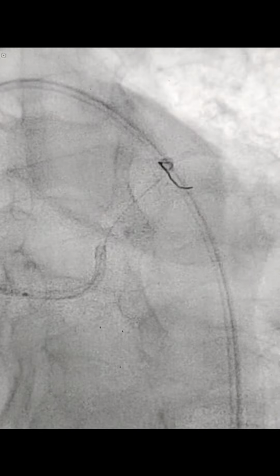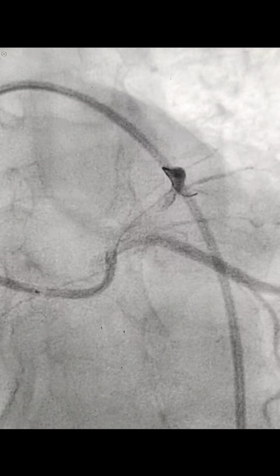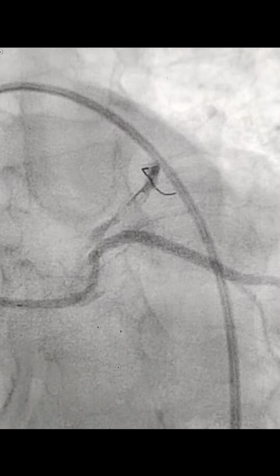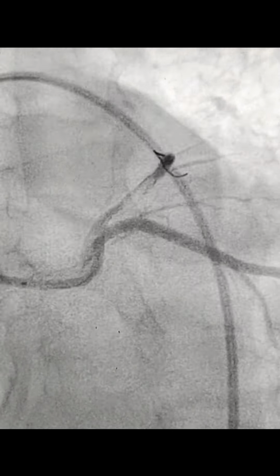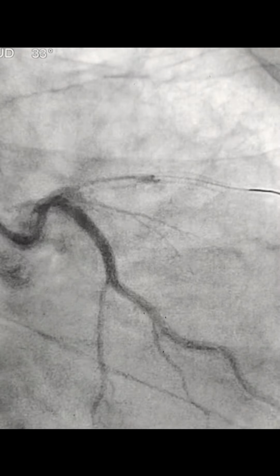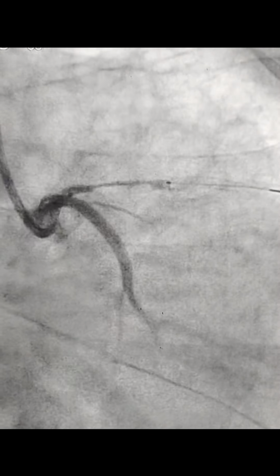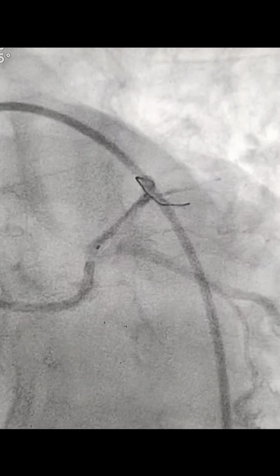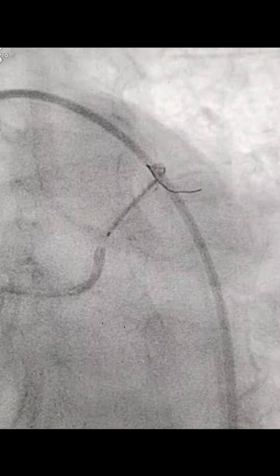We have taken all views, but the only appropriate view to deploy the stent is the caudal view, so that we can see the ostium of the LAD. This is the caudal view. You cannot see it because the LCX is overlapping over there, because it has a separate origin. So this is again the placement of stent in caudal view.